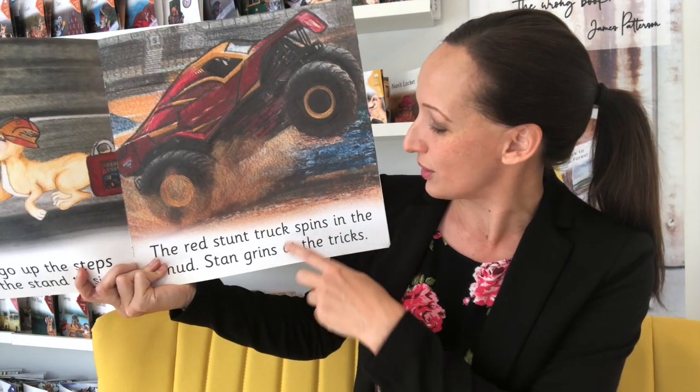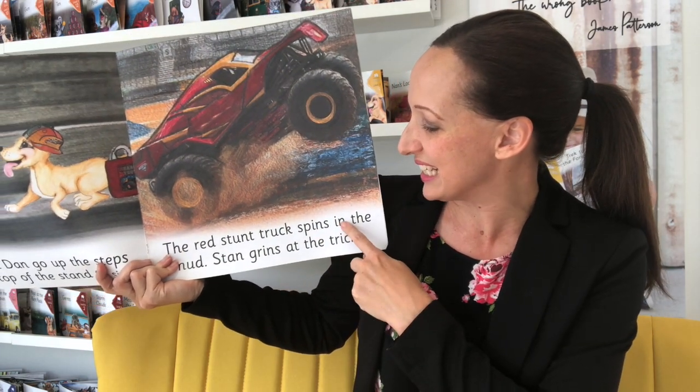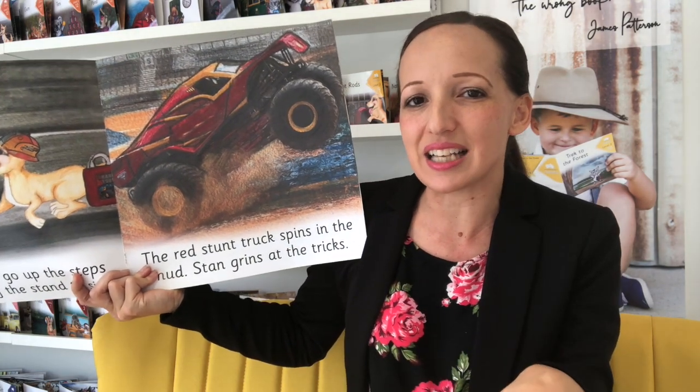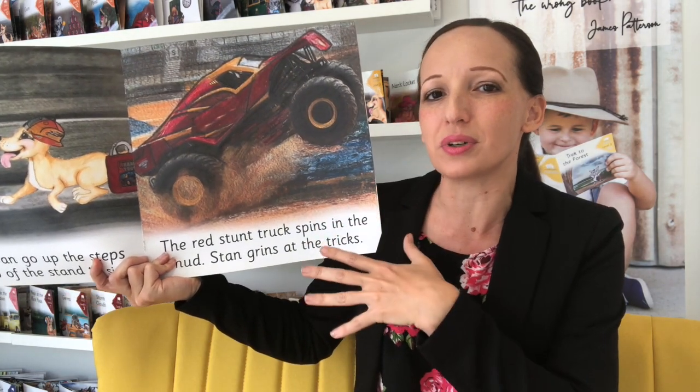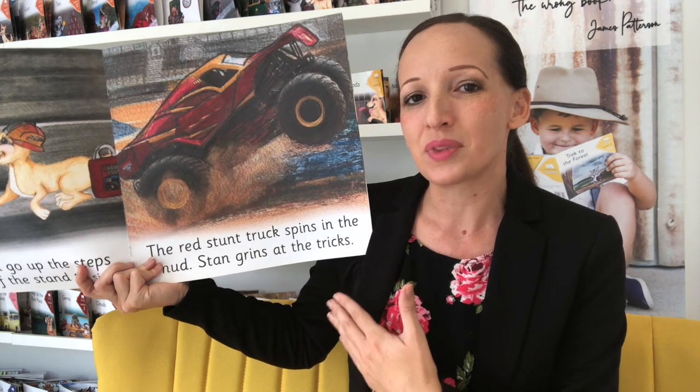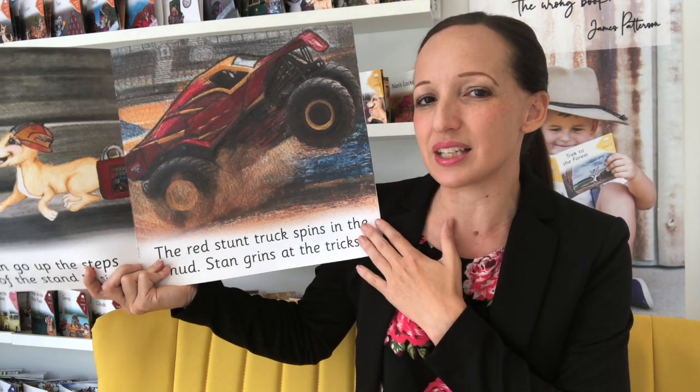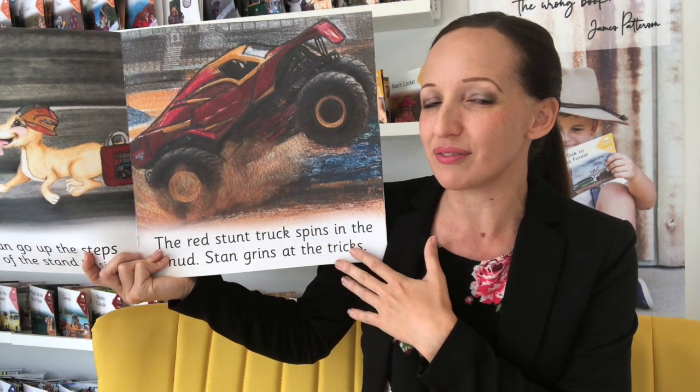So let's have a look. We've got spins and in and grins and tricks. So if each child has their little book, or you've got a big book, you can investigate sounds within words and find them within a page. So we don't have to read the whole text. We can start looking at decodable readers at word level as well.